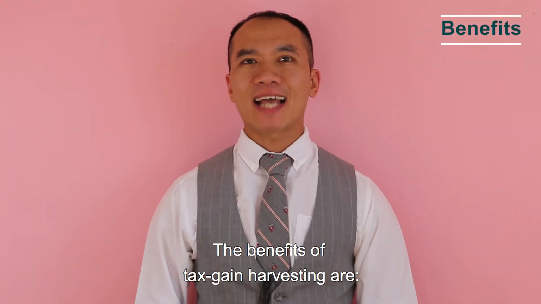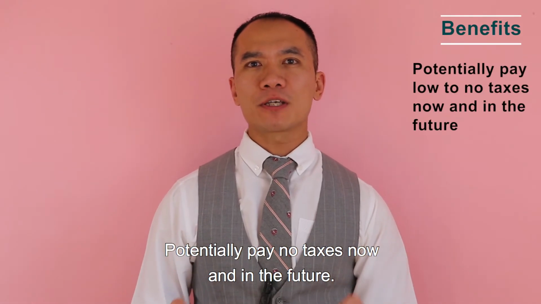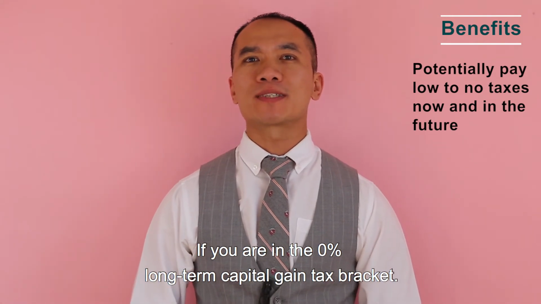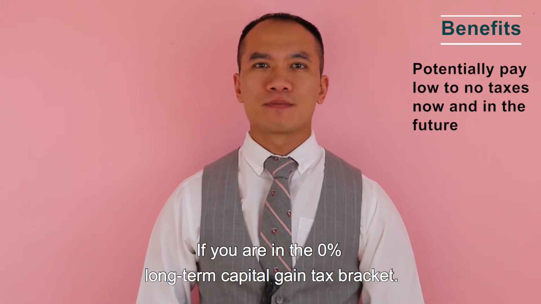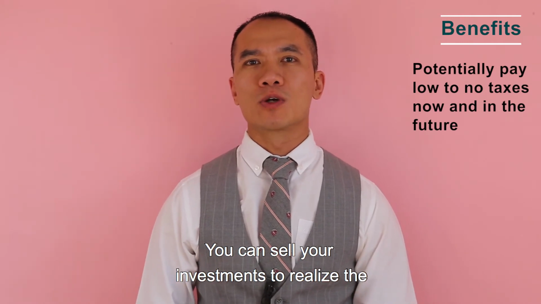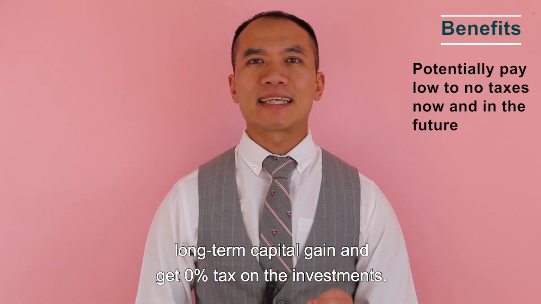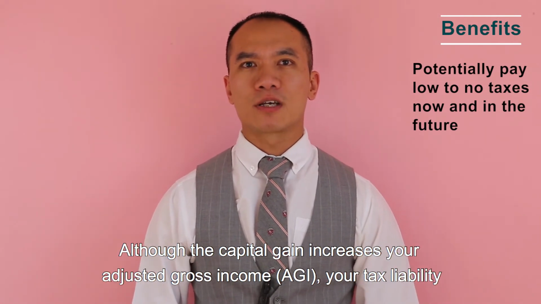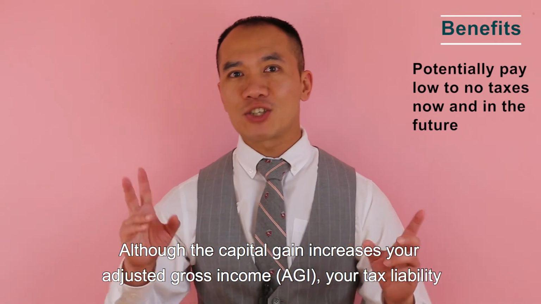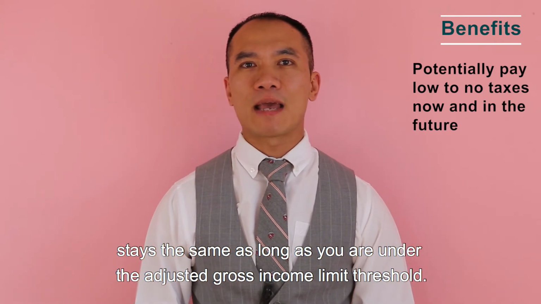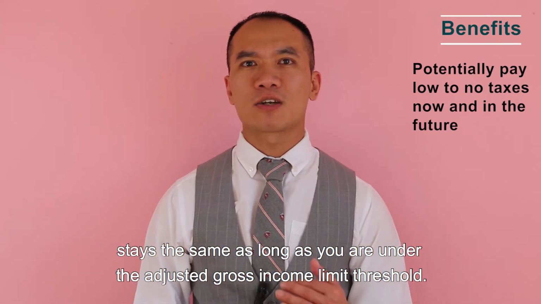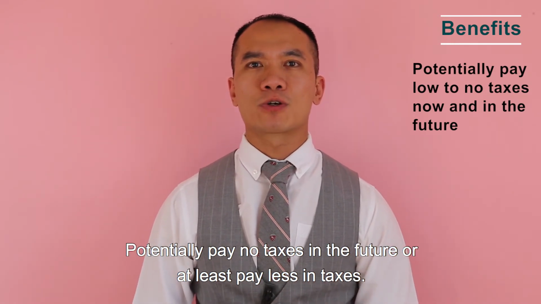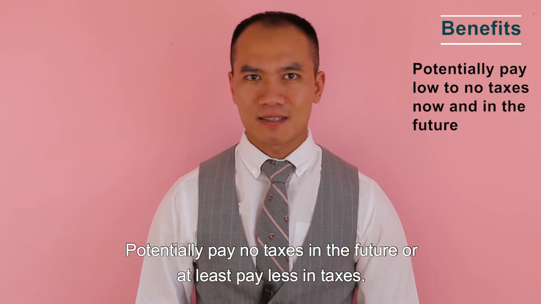The benefits of tax gain harvesting are potentially paying no taxes now and in the future. If you're in the 0% long-term capital gain tax bracket, you could sell your investment to realize the long-term capital gains and get 0% tax on the investment. Although the capital gain increases your adjusted gross income, AGI, your tax liability stays the same as long as you are under the adjusted gross income limit threshold. Potentially pay no taxes in the future or at least pay less in taxes.